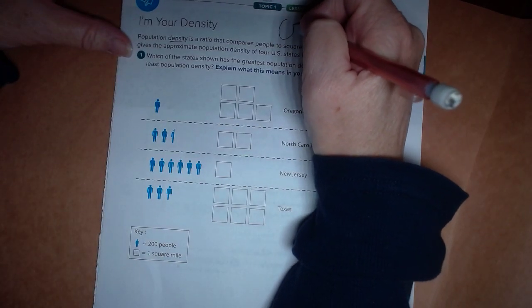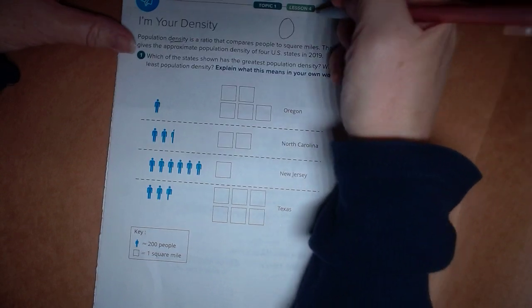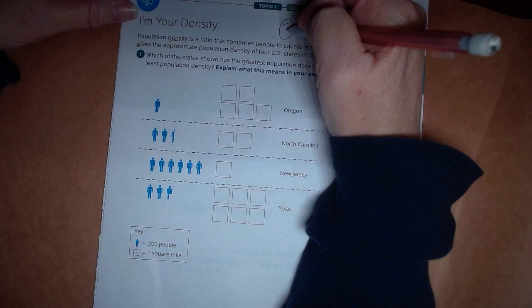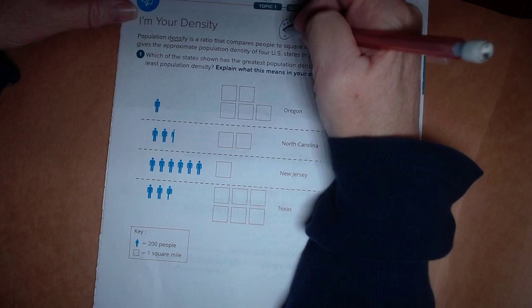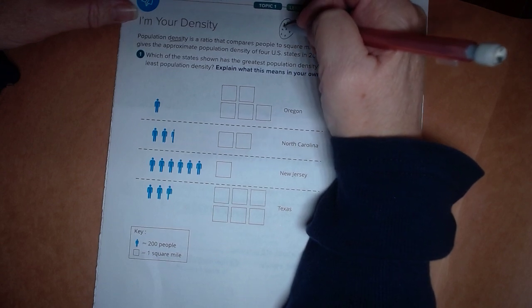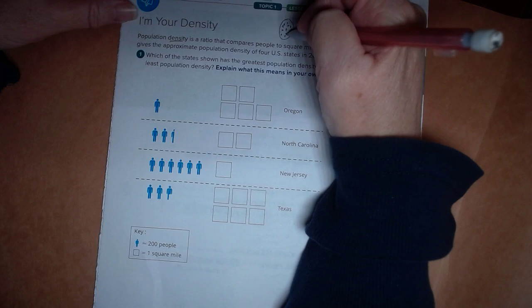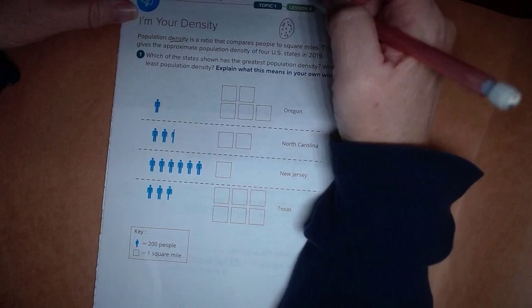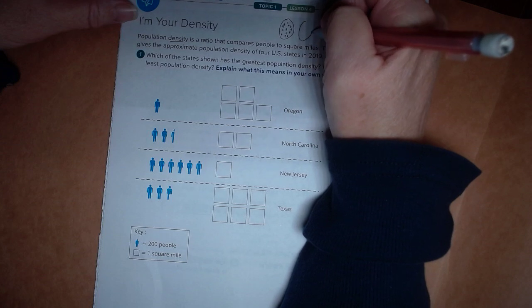So let's just draw a picture. Let's say this is the state of Pennsylvania, and each dot represents a person. Okay, the density of Pennsylvania may look like that. People kind of have some space between them.